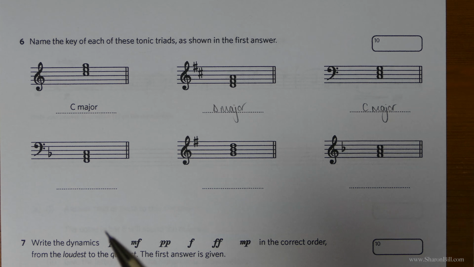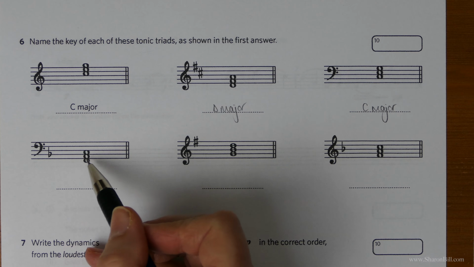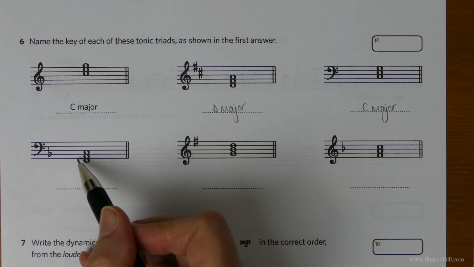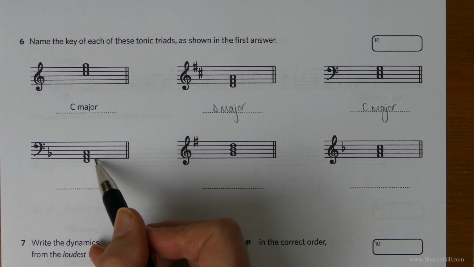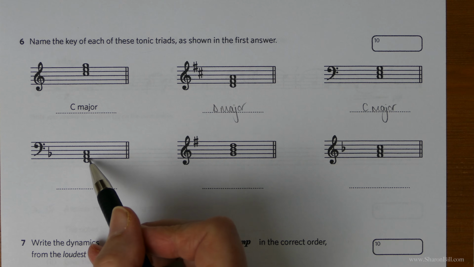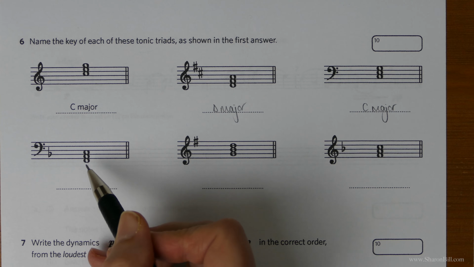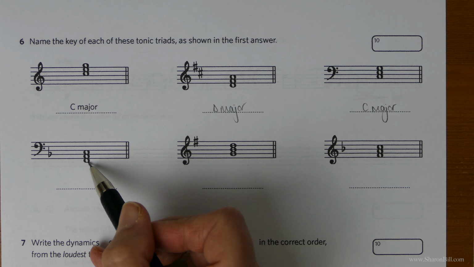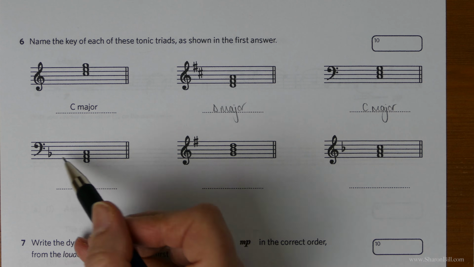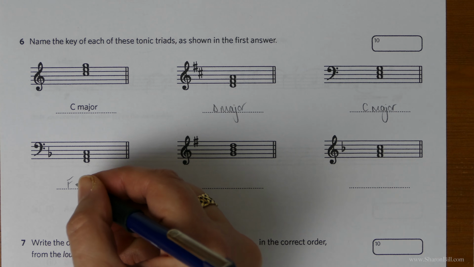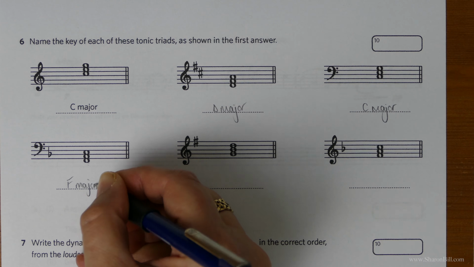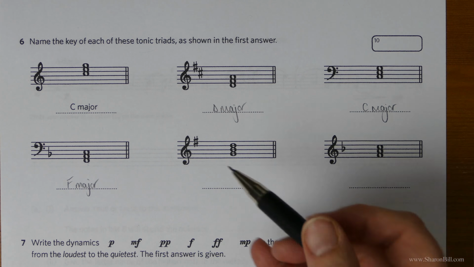Next question. So here we are, we're in the bass clef, and so the bottom note, the bottom line is G, one below G is F, so we know that our key note or first or tonic is F, so we must be in F major. We also know that F major has B flats, and so that confirms we're in F major.